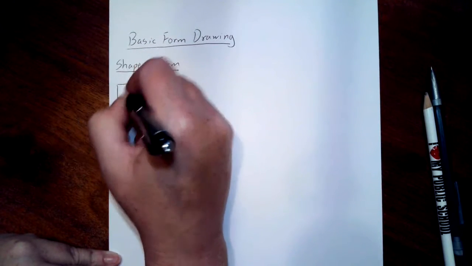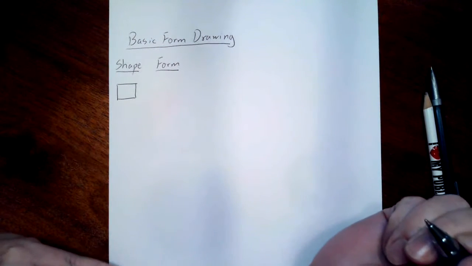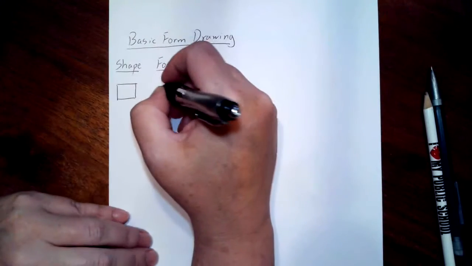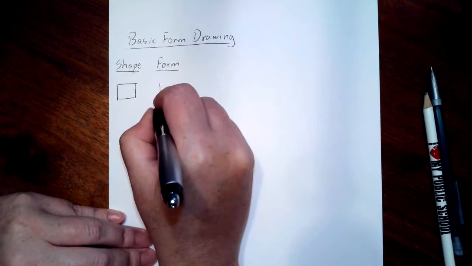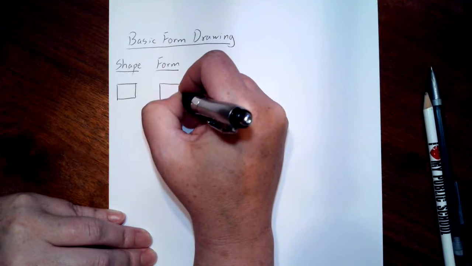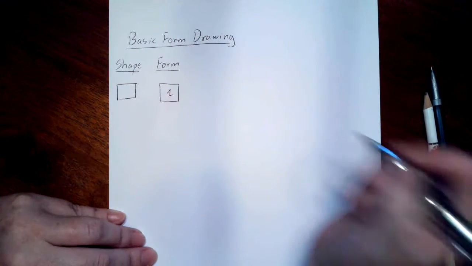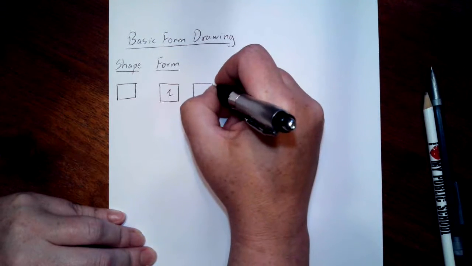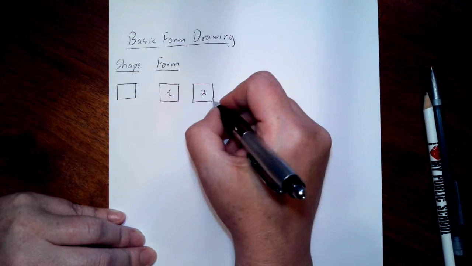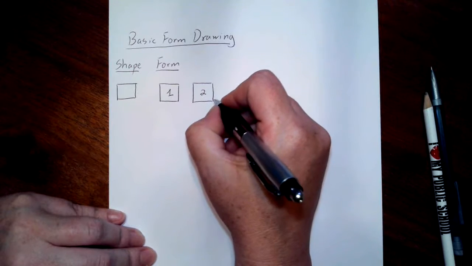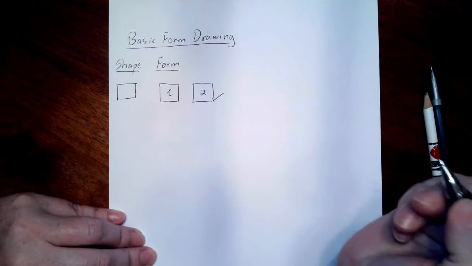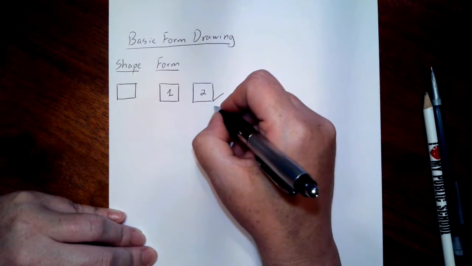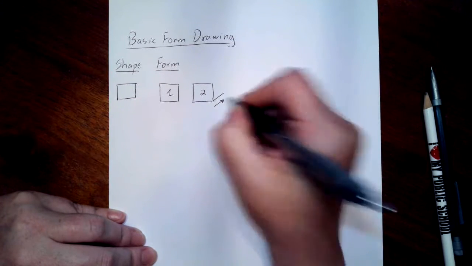The first shape we're going to look at is the square. What can it be when it's 3D? We already said it can be a cube. So let's go ahead and draw a square. Put a 1 in it. Draw that square again. 2. Come to this bottom right corner right here with a diagonal line. Guys, look at the direction of the line I put. It's going this way. Okay?